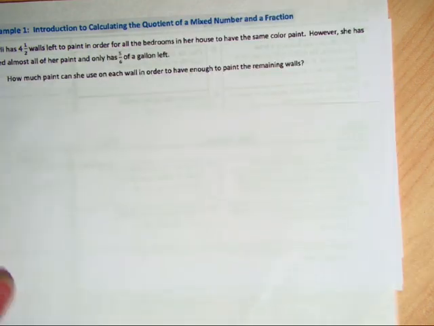In today's lesson, we're going to be dividing fractions by mixed numbers. So very similar to what we did in our last lesson, but now we're going to move on to mixed numbers instead of just fractions. All right, let's take a look at our first example.